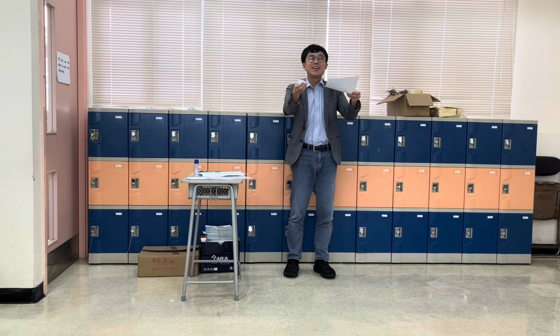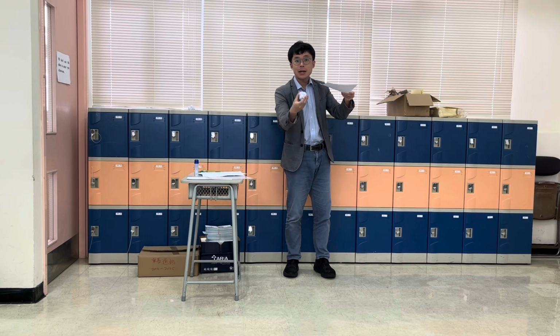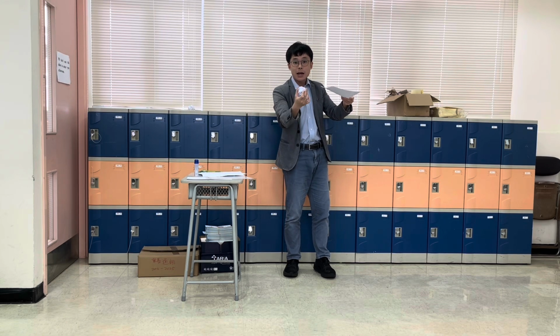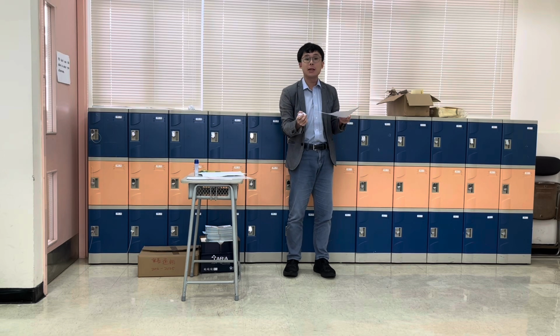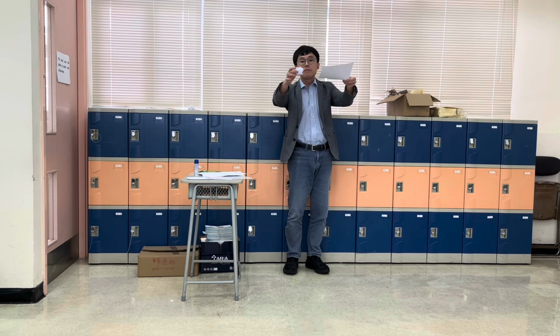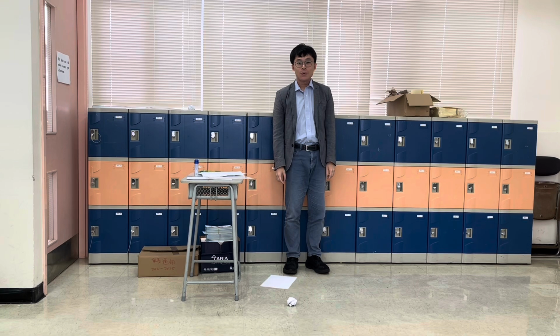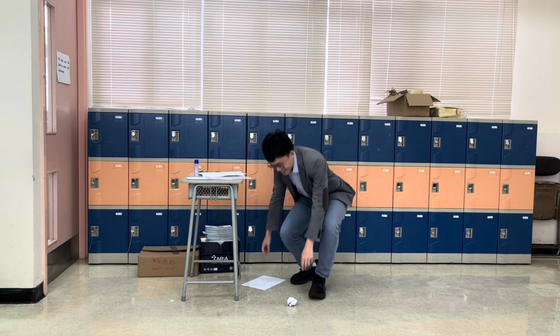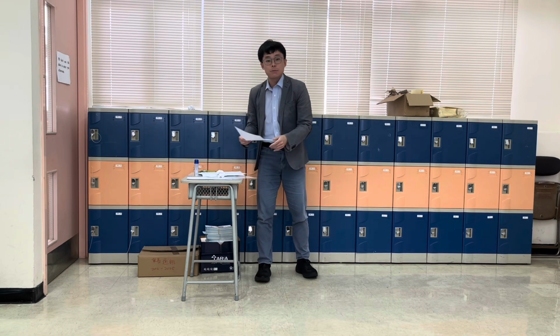This one you can see has a huge surface area, and right now they are of the same mass. It is not like the glue pen and the laminated sheet, which have different mass. So see which one would fall and reach the ground first. 3, 2, 1. Ooh, can you see?